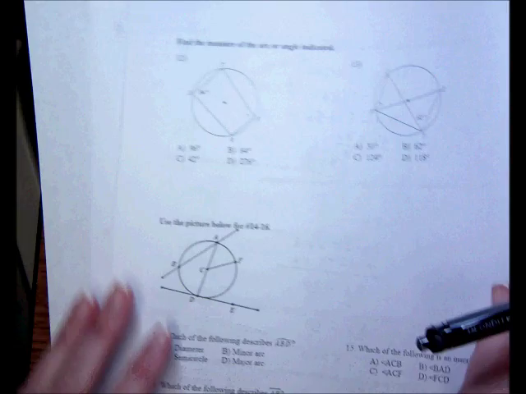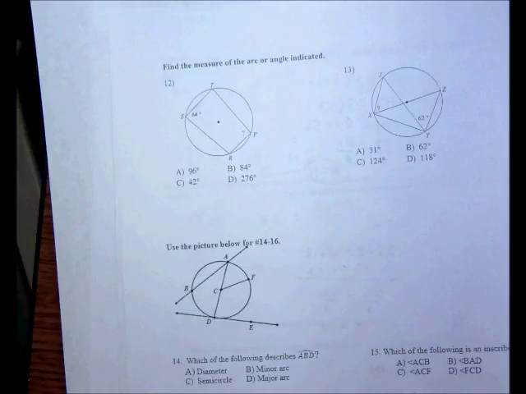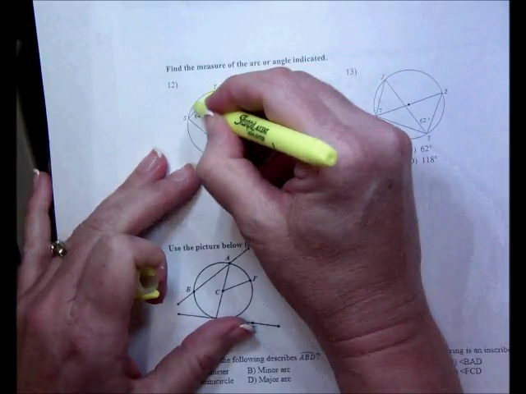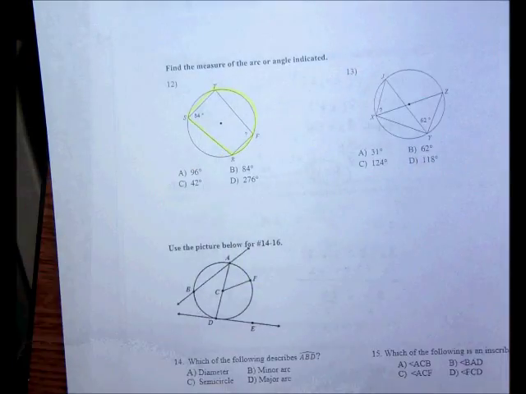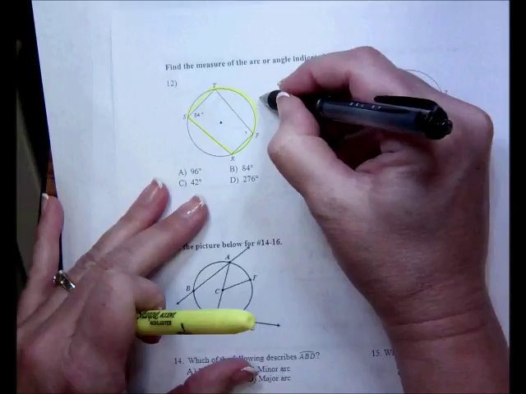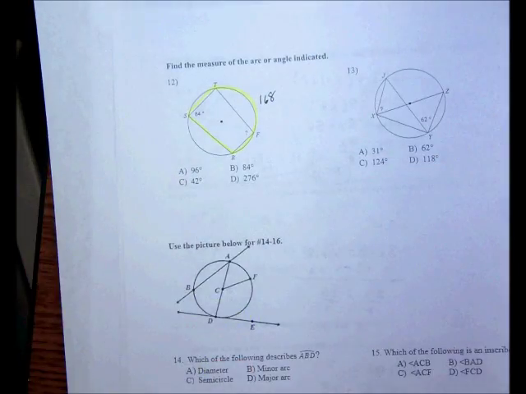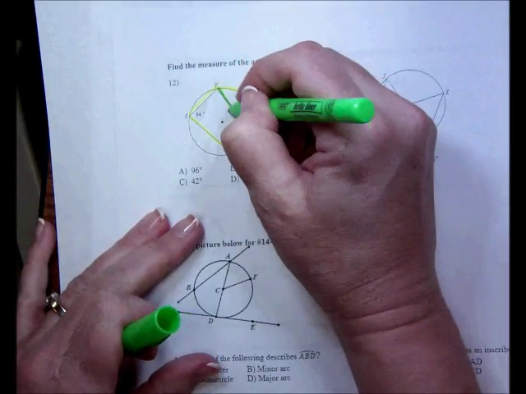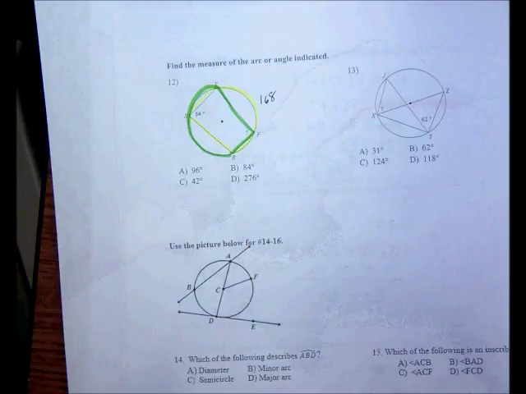Number 12 is another one of our formulas, but we also can figure it out a different way. We know that this angle right here intercepts arc TFR. And so that's going to be 168 degrees because I multiply by 2. And then I know that this angle that I'm trying to find intercepts arc TSR.